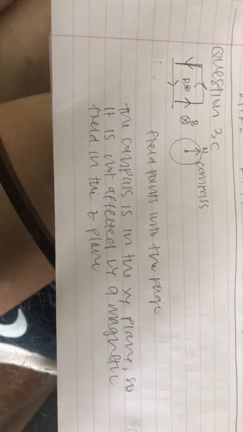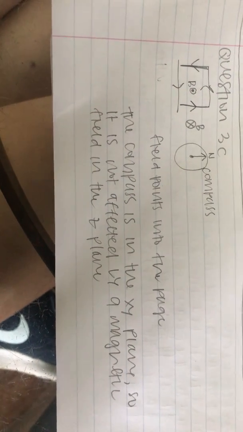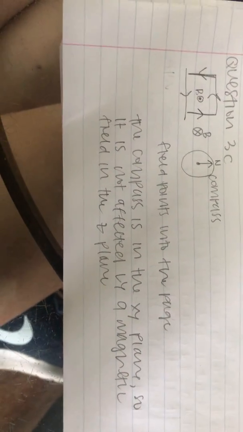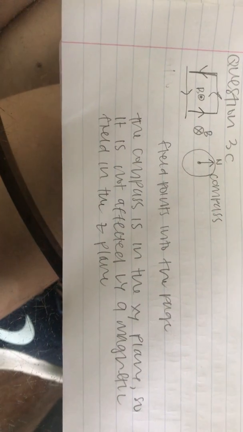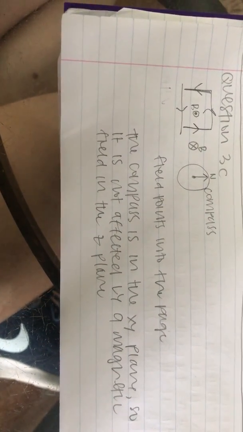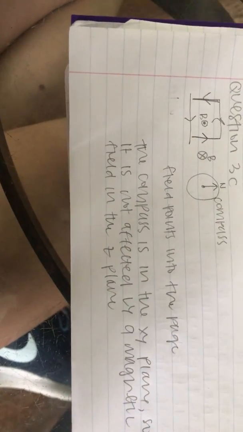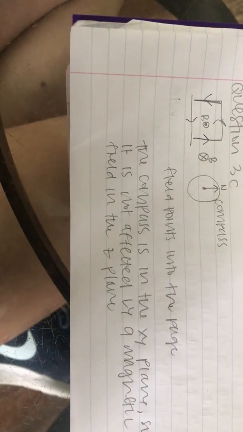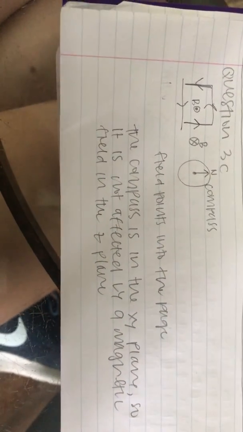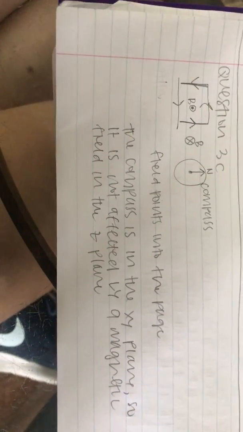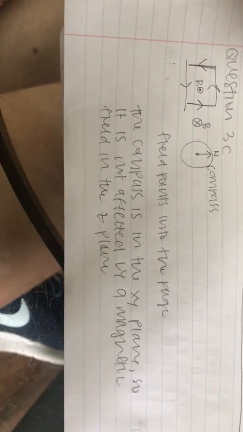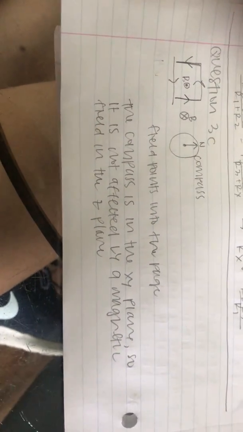Well, looking at this, we see that the conventional current runs counterclockwise through the loops. In this case, the magnetic field was pointing out of the page in the positive Z direction. Well, based on the right-hand rule, we know that to the right of these loops, the magnetic field pointed into the page, which is in the negative Z direction. The compass is in the XY plane to the right of the loops, at a location where the magnetic field is still pointing into the page.